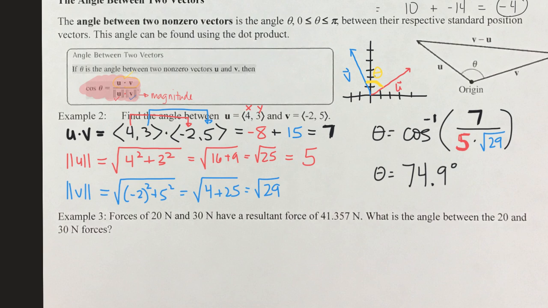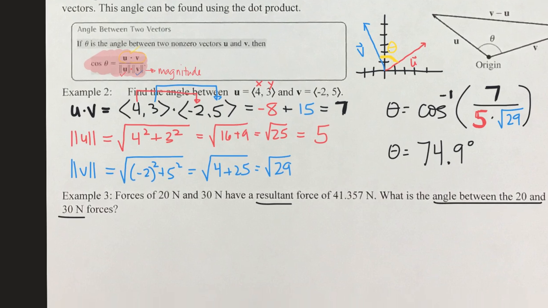Okay, so now we have our application problem, right? This is one of the physics application problems that we do with vectors. Very frequently, they are vector or physics-based applications. So forces of 20 newtons and 30 newtons have a resultant force, right? The resultant is the answer that comes from the sum of these two vectors, is 41.357. What is the angle between the 20 and the 30? Right, so that's what we're trying to find.